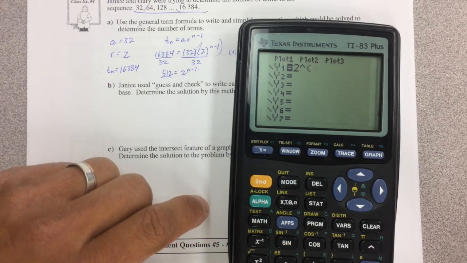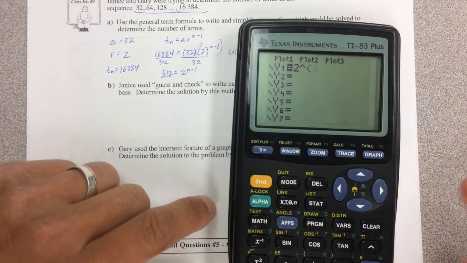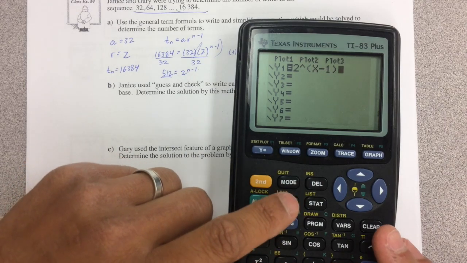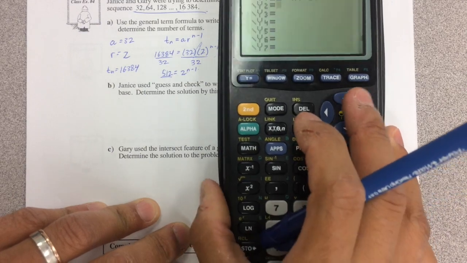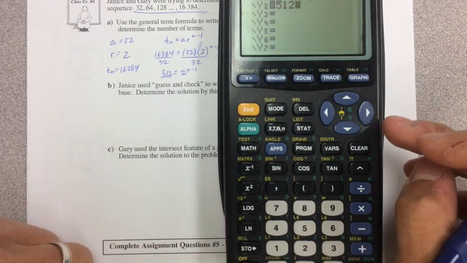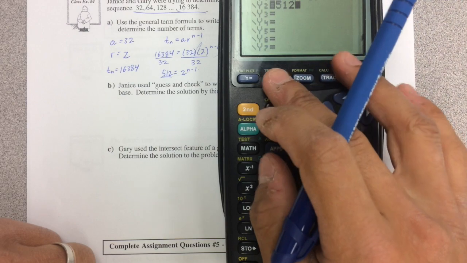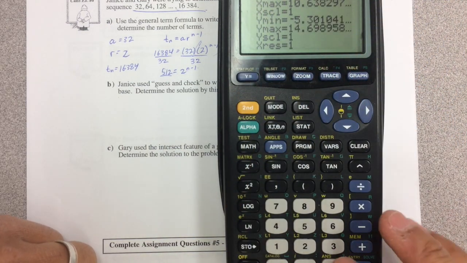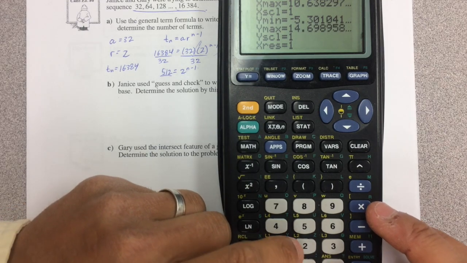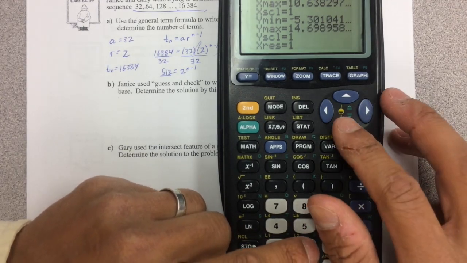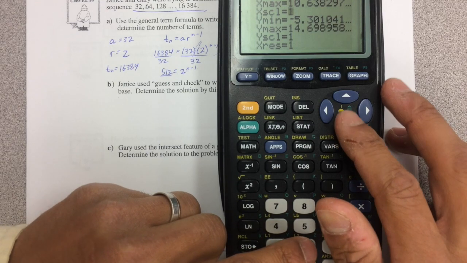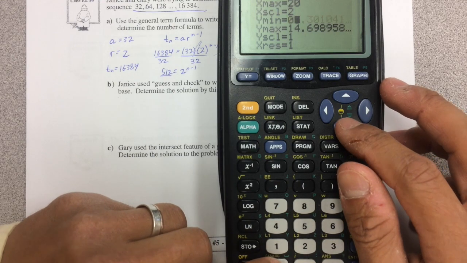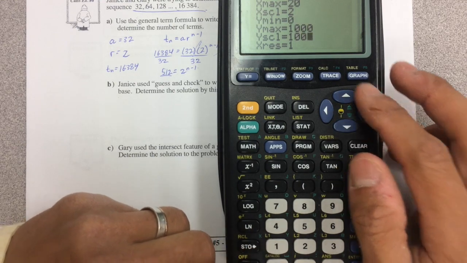So I'm going to plug in both sides of my equation. So 2 to the power of x minus 1. The x function is right here. And for my second line, I'm just going to put 512. And I need to change my window settings in order to encompass these values. So for my x min, the minimum value of my x's is going to be -2. It's going to have a scale of 2 and a max of 20. And for my y min, it's going to be 0 to 1,000 with a scale of 100. And then I'm going to graph.